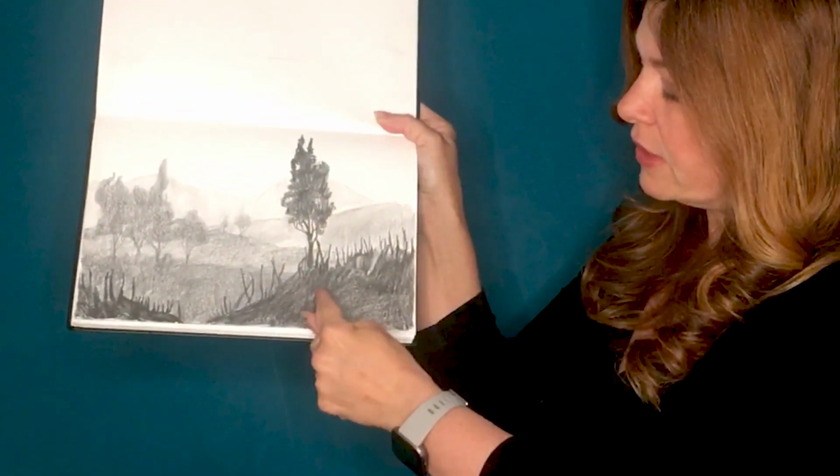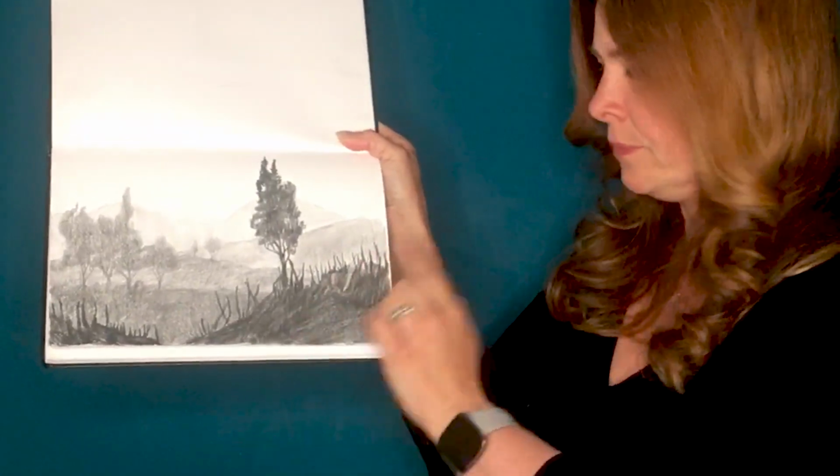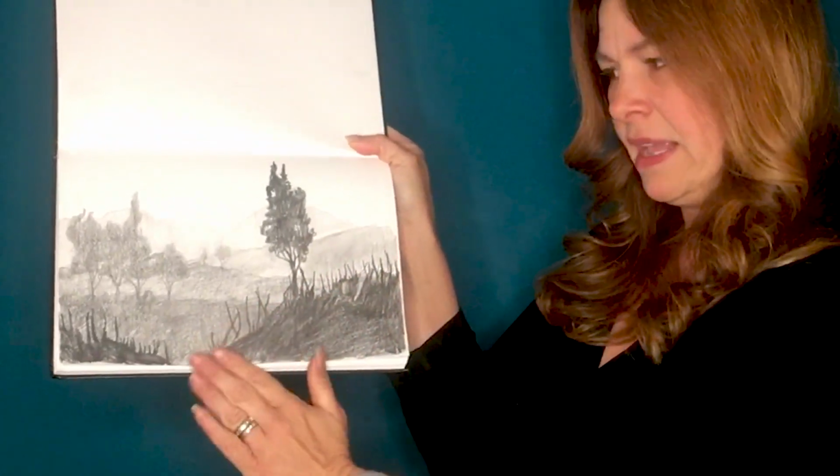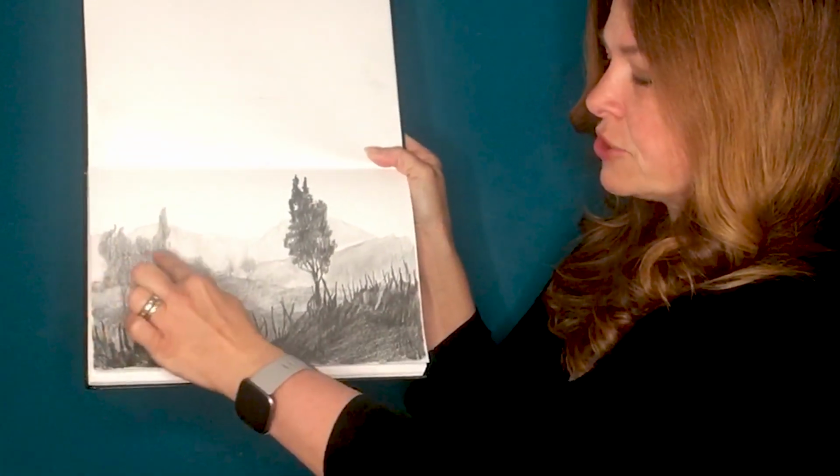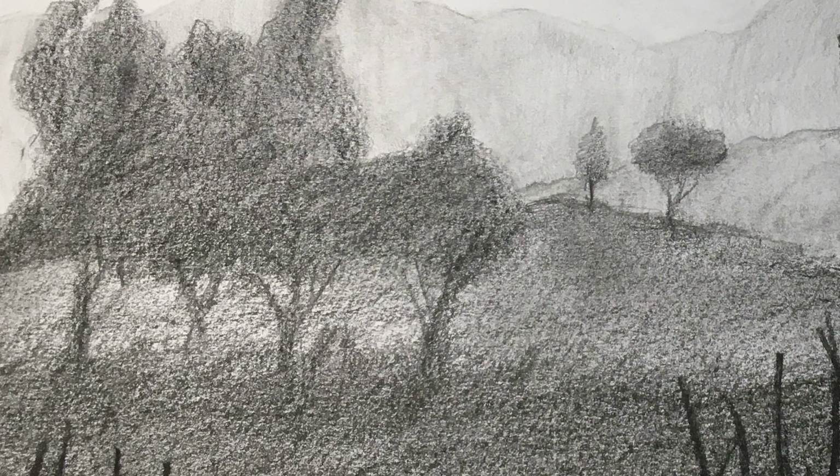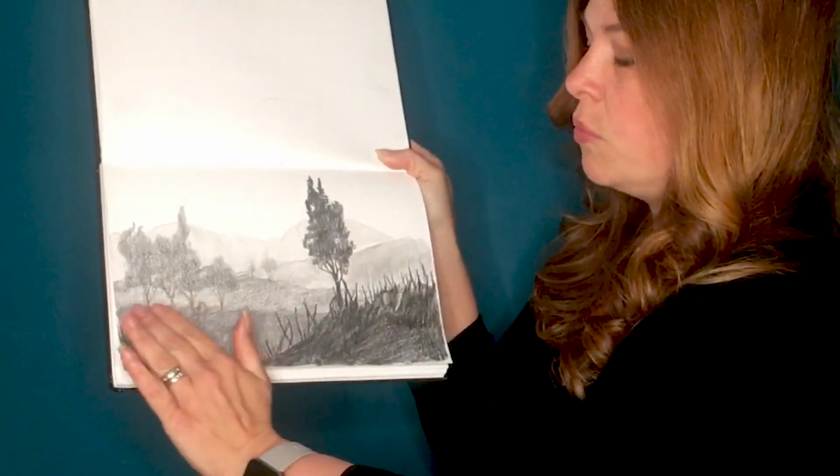So there's no interior lines, it's all silhouettes. This tree trunk, even if it continued all the way down here, we don't see that. It's all covered up in that value zone. These trees, their tree trunks go down into zone 2. But we don't see that because it's all one value zone.